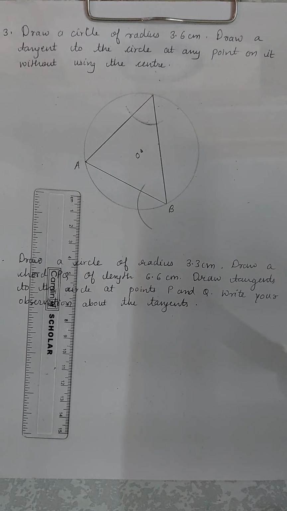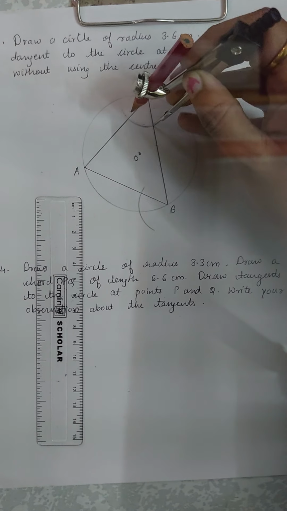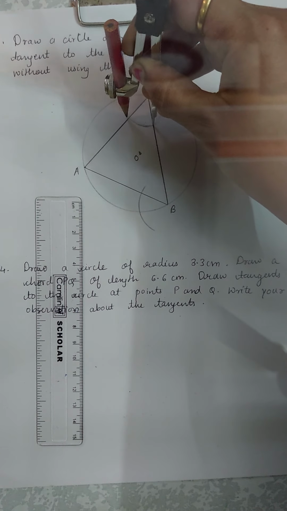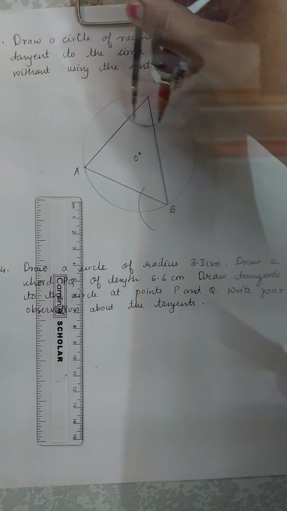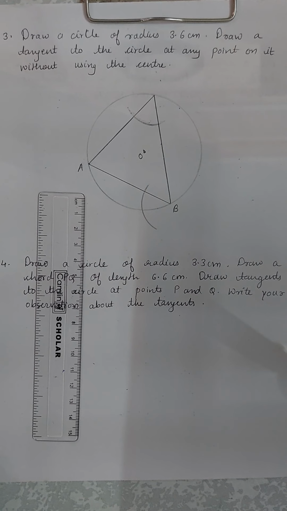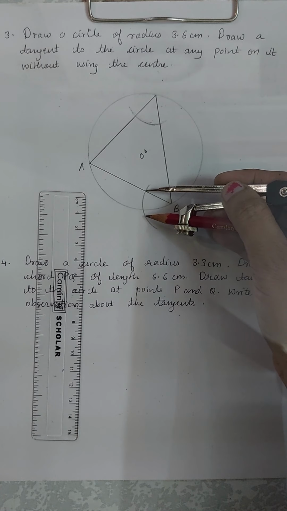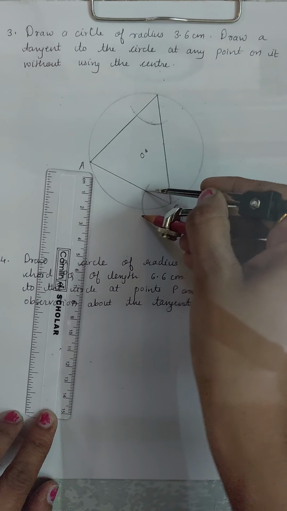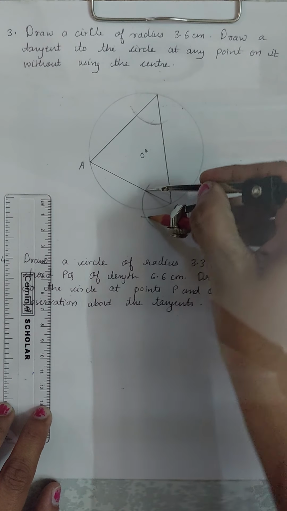Okay, like this. Now after doing this, you will take this measurement. Either you place and take like this, or you place here and you take it like this, whatever you feel is correct. So if I take this like this, I'm going to keep this here and I'm going to draw an arc outside the triangle here.